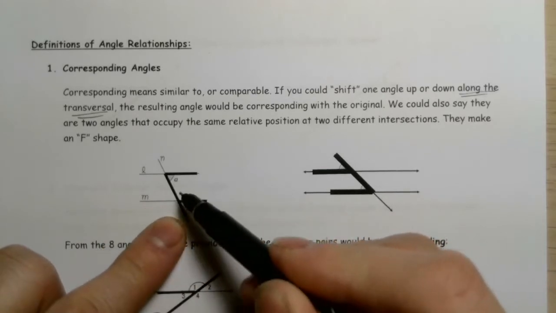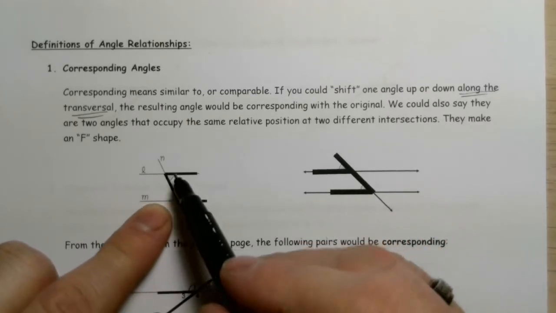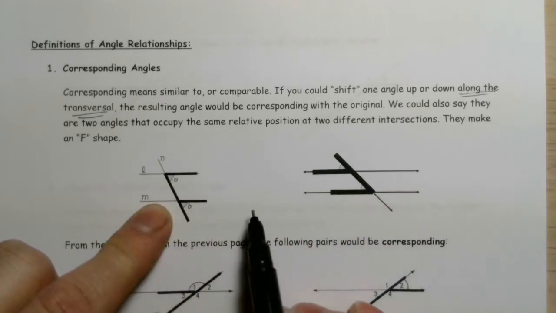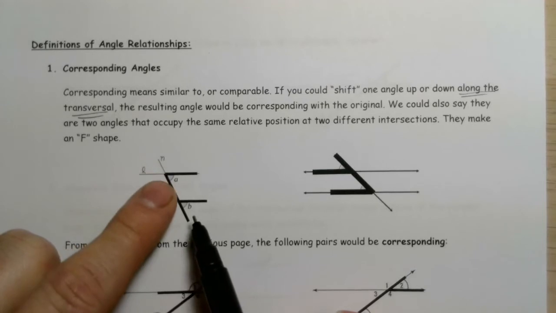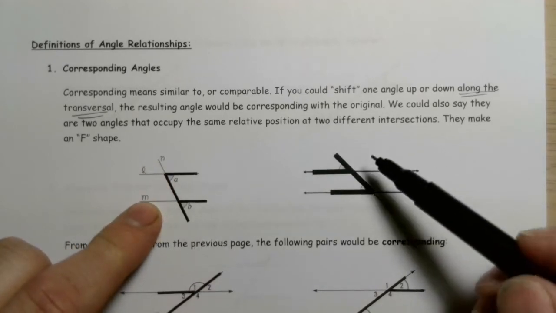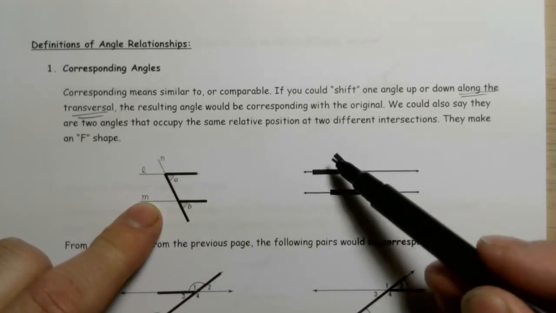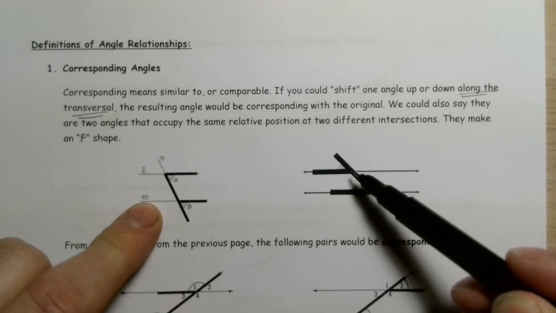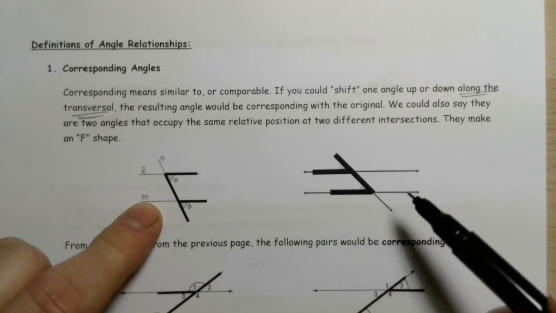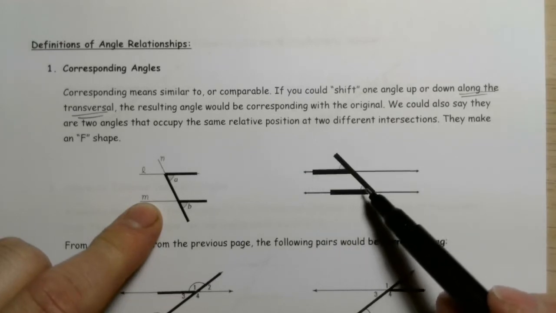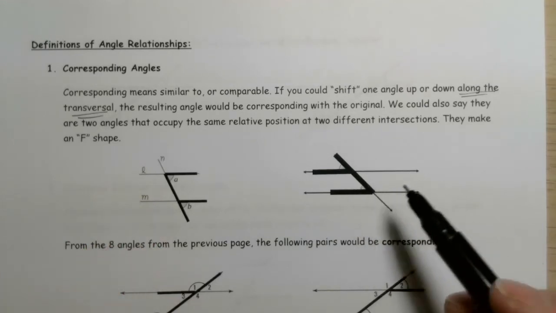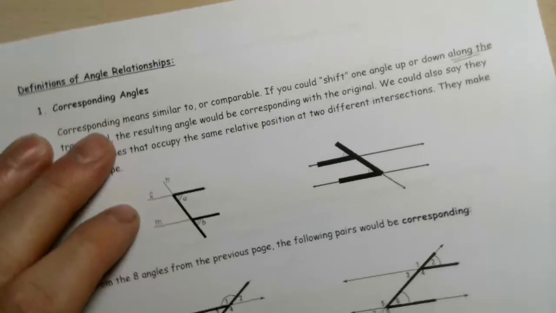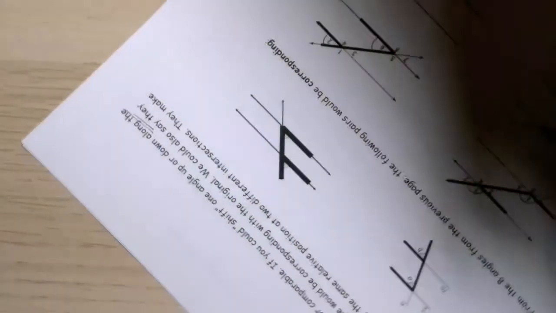A and B are in the same relative location. They're both down and to the right. Those are what we call corresponding angles, and they would be equal to each other. Just like up here, at this intersection, we're looking at the angle that's up and to the left. That's going to be the same as this angle down here at this intersection, up and to the left. You're not exactly seeing that F shape there, but if you rotate it around, you do.